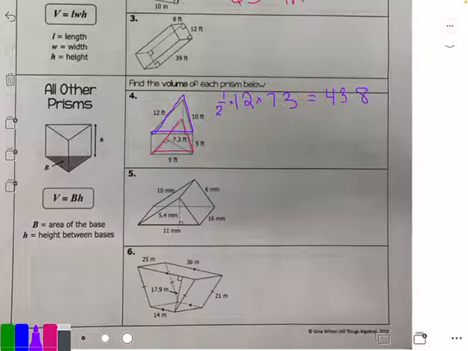Now the height, I need the space that is between the two triangles. Well, the space that is between the two triangles is this 5 foot, so I'll times this by 5. Go ahead and plug that into the calculator. And when you multiply 43.8 by 5, you should get 219, in this case, feet cubed.